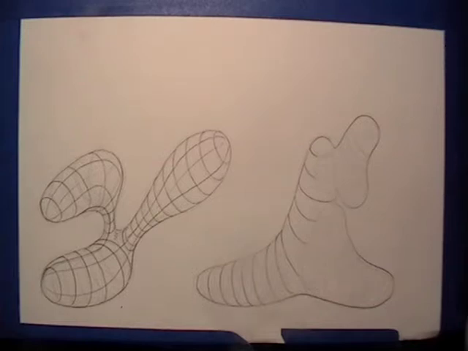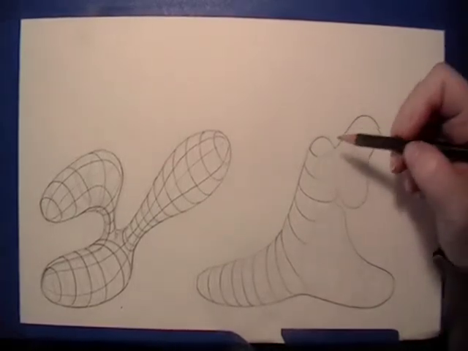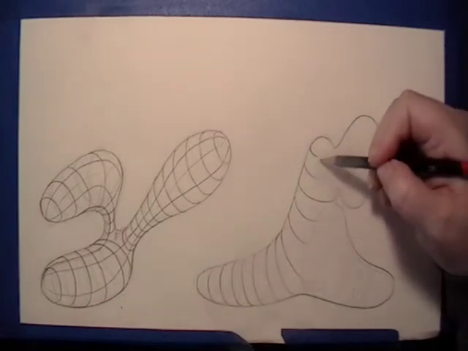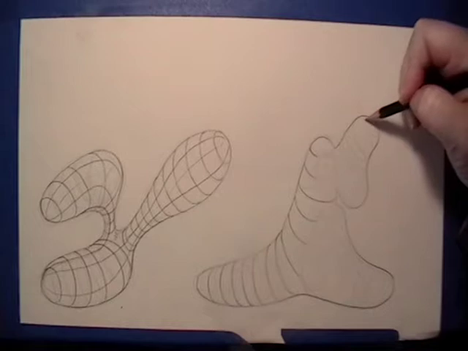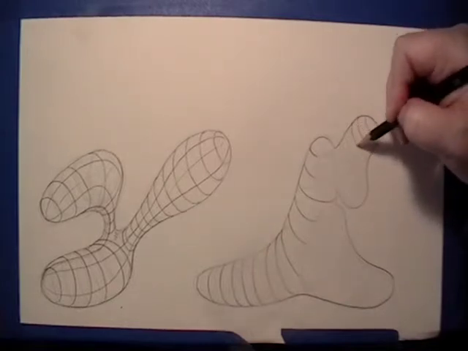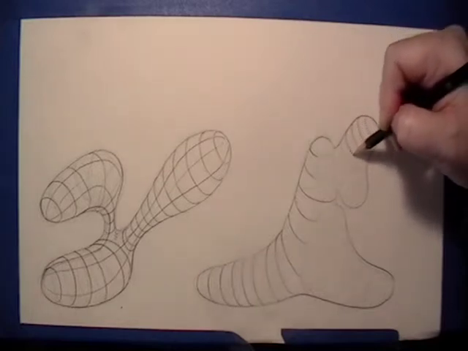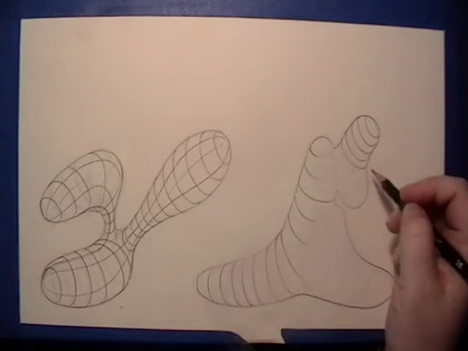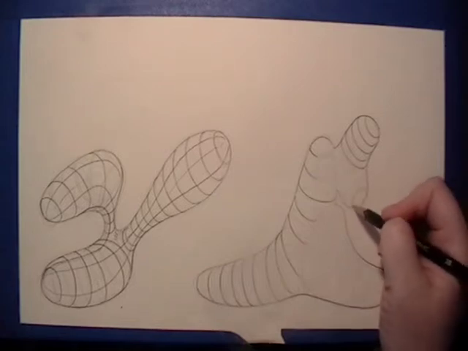Okay, so now I have that shape. Now let's do this top one. So I'm going to, well, let's see, let's start up here. Let's go this one right here.